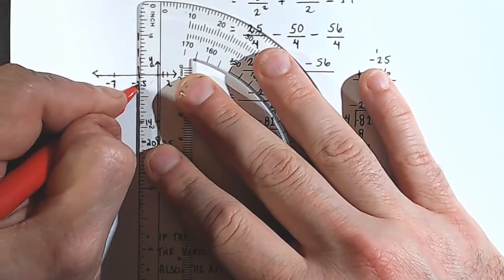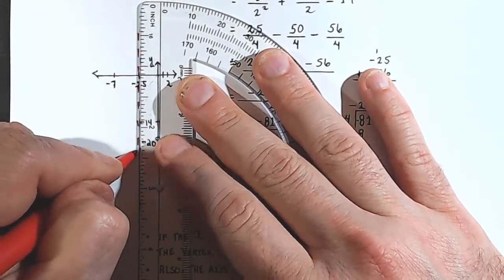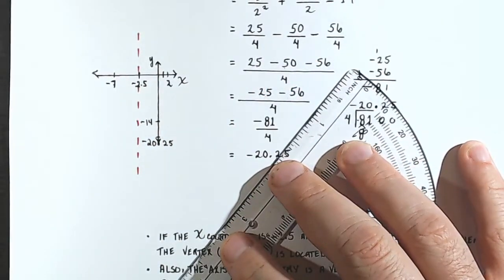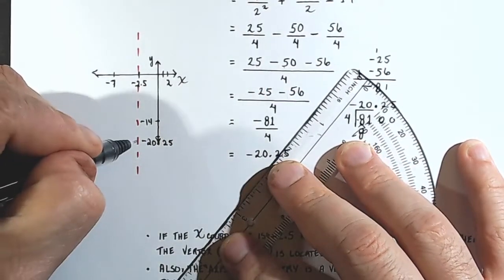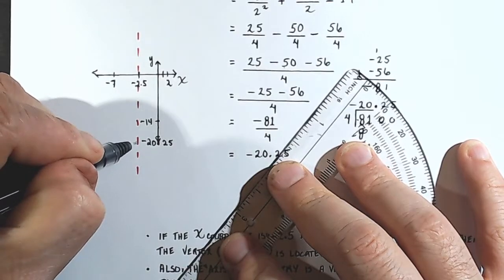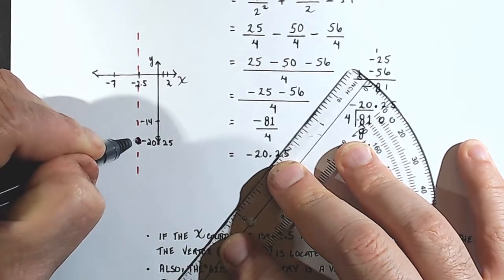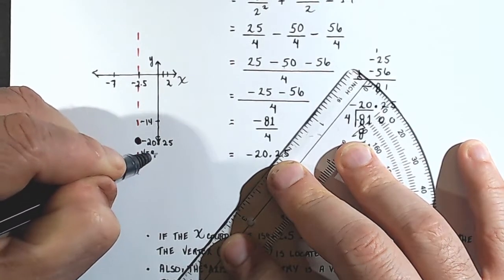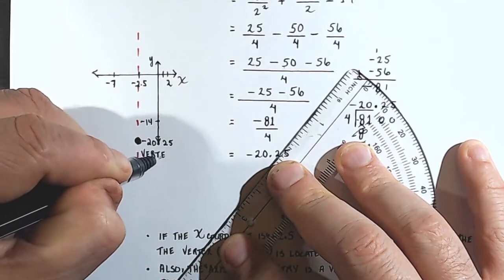So I'm just going to draw this in like this. This helps guide your drawing a little bit. And now you put on that axis of symmetry at -20.25 a big dot, and that will be the vertex. Okay, so you found where to plot the bottom of the curve.